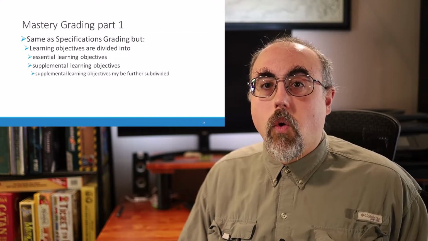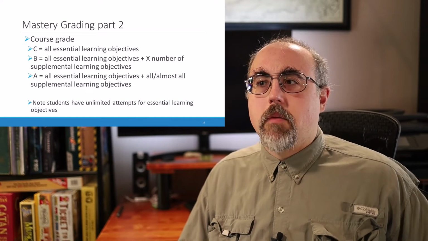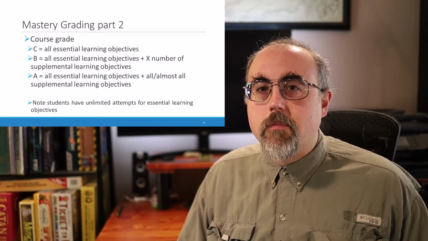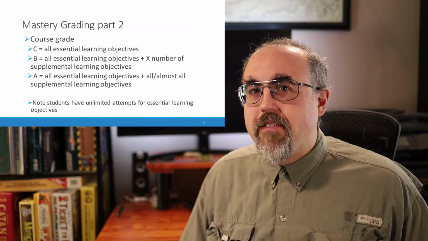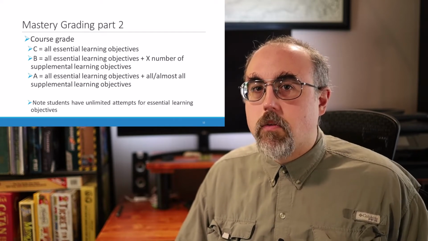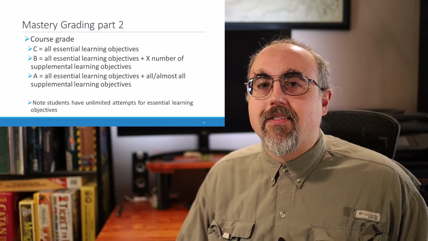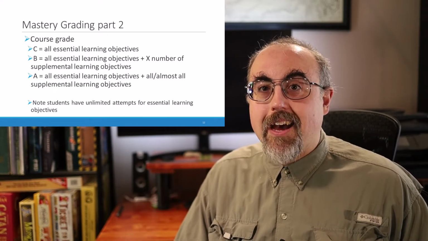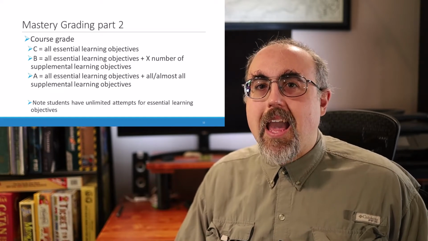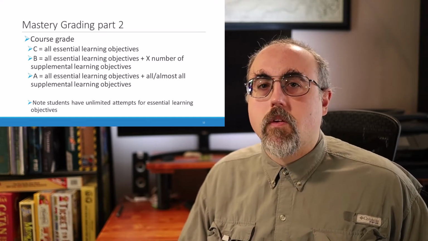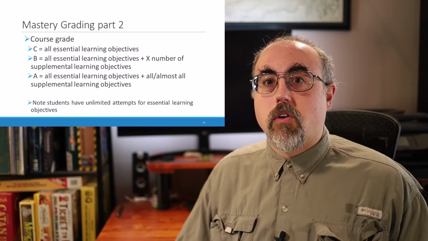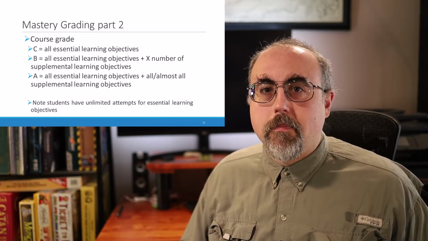And then the grade structure for the course is, roughly speaking, you have, say, a C, you've got all the essential learning objectives, probably not very many of the supplemental, none or only a few supplemental learning objectives. So you've got the basics down. You're not going to endanger anyone. Then a B, you've got all the basics down, you've got some of the more advanced stuff that is good to have, but not necessarily essential. And an A, you've got basically everything down. And in this case, this gives a much more clear meaning of what an A, B, and C mean. And then, of course, D and F, you're probably retaking the class anyways.